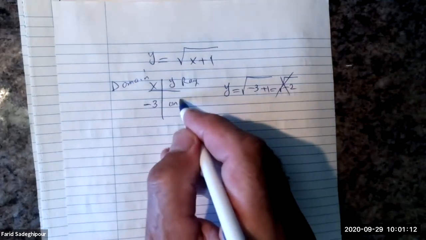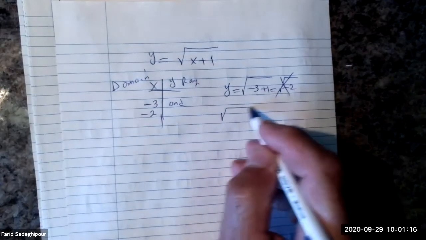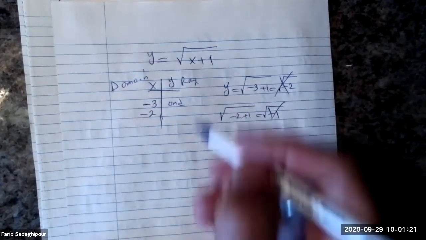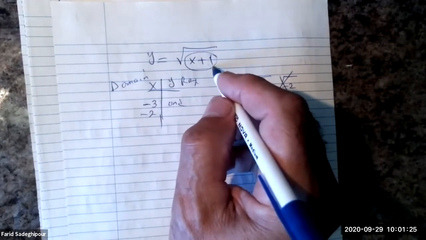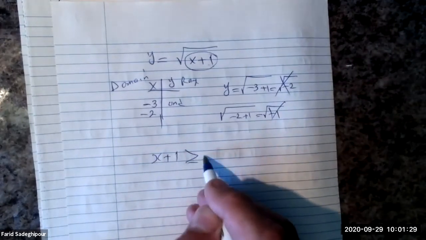So what about -2? Undefined. So with the radical, you have to be careful. What you have under the radical always has to be positive. So x plus 1 has to be greater than or equal to 0.